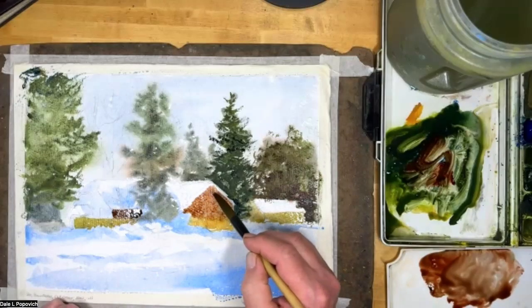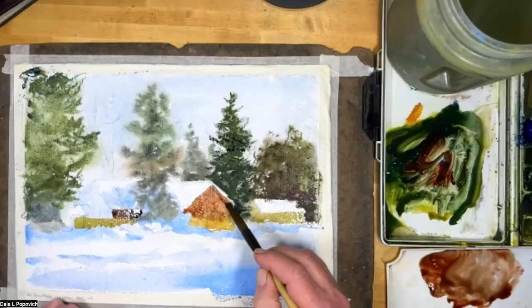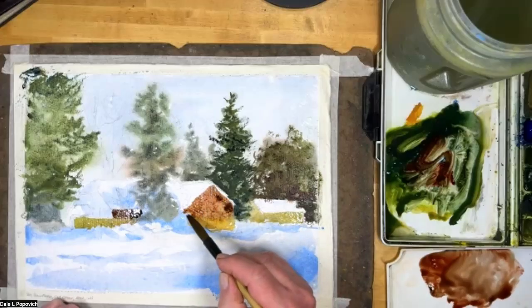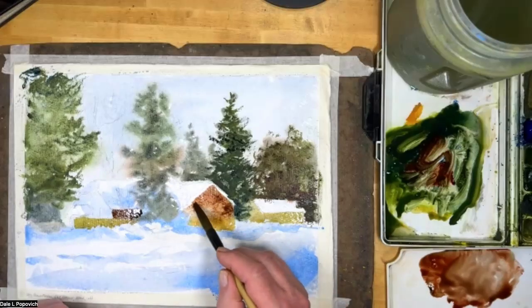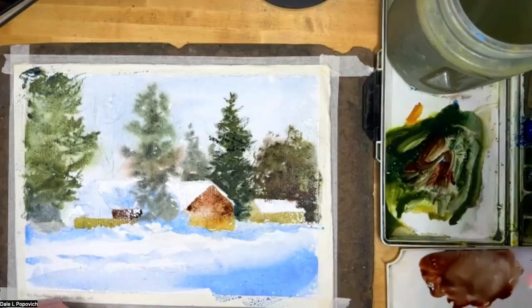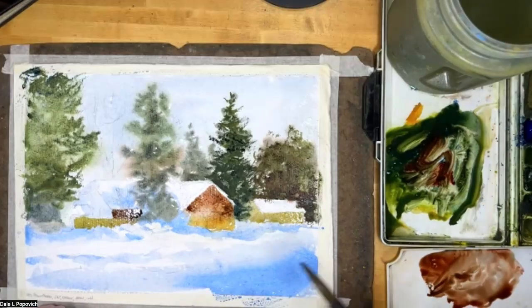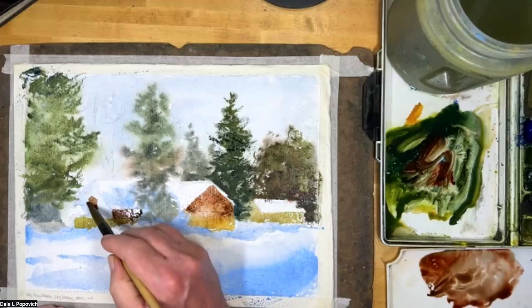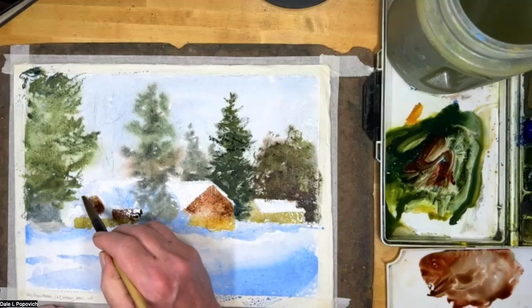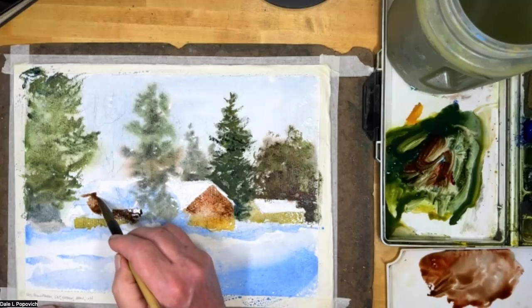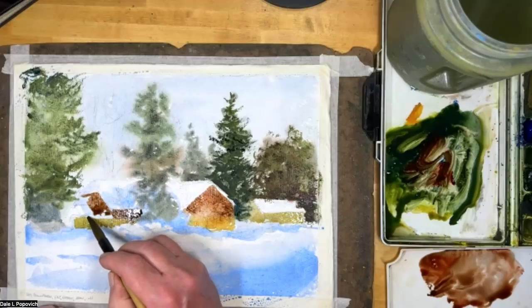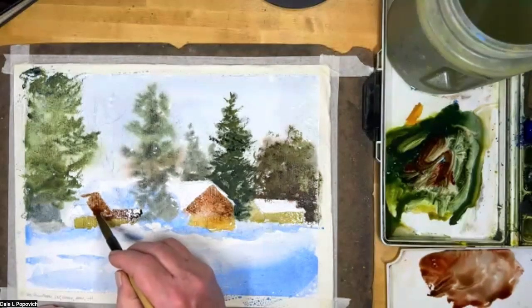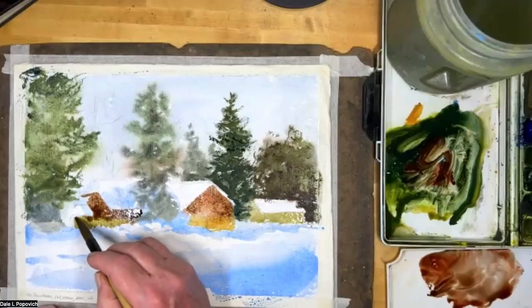And what I'll do up here is I'll add a little bit of cast shadow in here, which is fine. The windows I'll worry about later. Even if it bleeds in a little bit, that's fine.